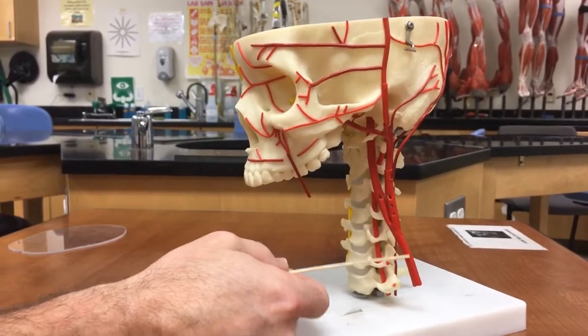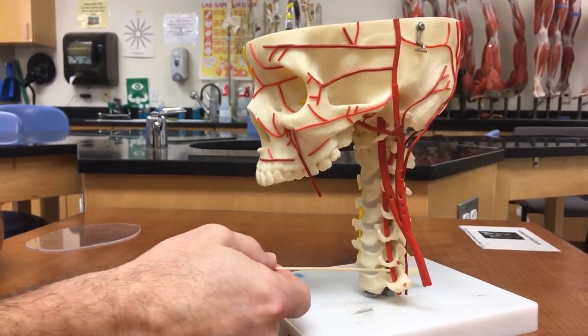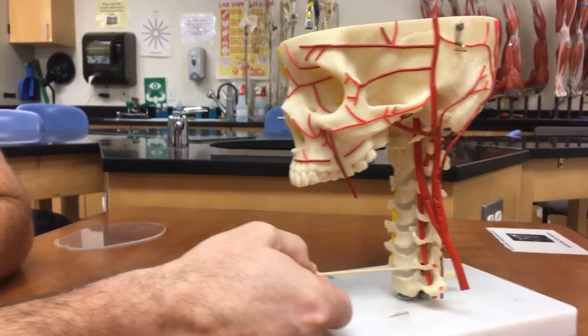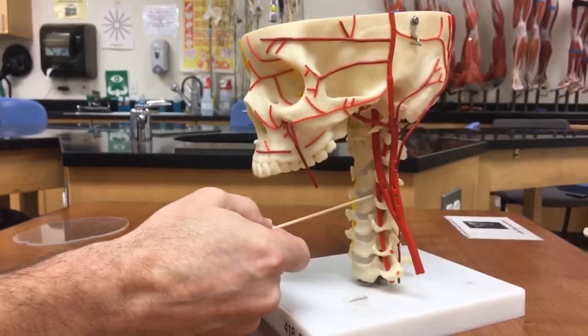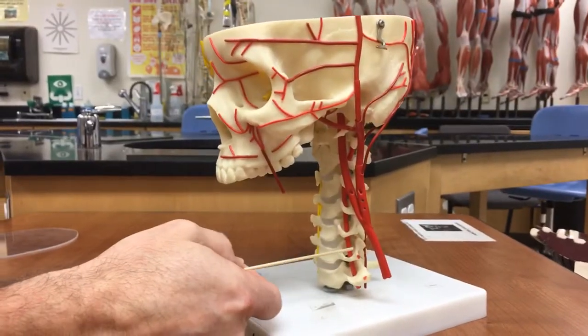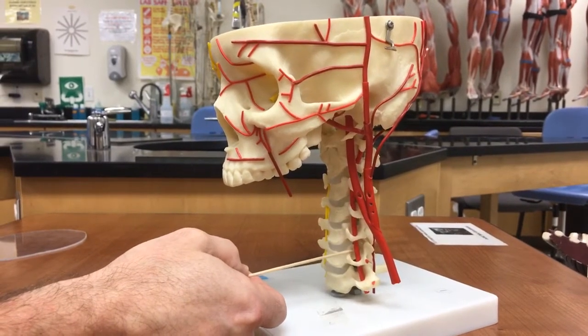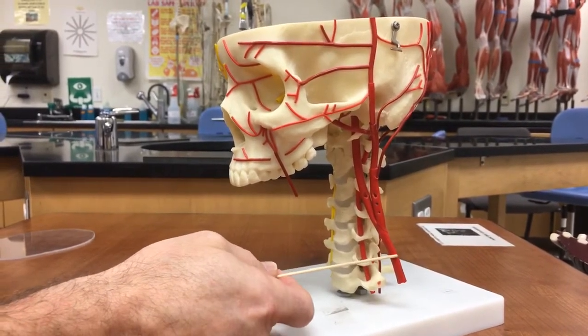Here's the common carotid artery, and then here, running through the transverse foramen of the cervical vertebrae, the vertebral artery. And these are the two major sources of blood flowing into the skull to serve the brain. We'll start with the common carotid.